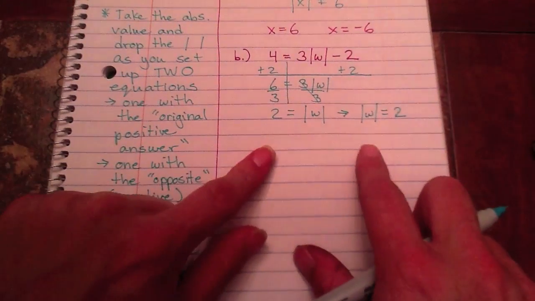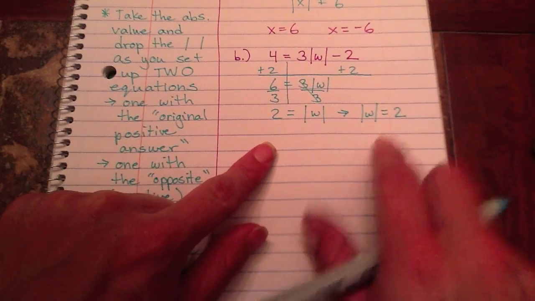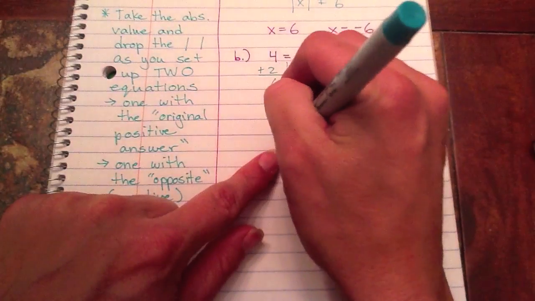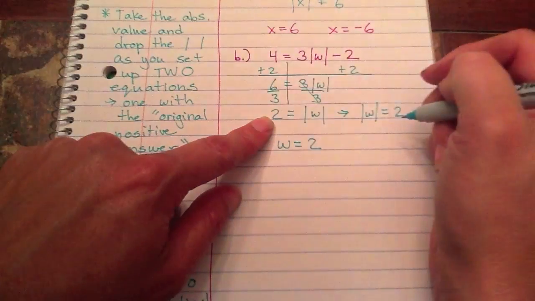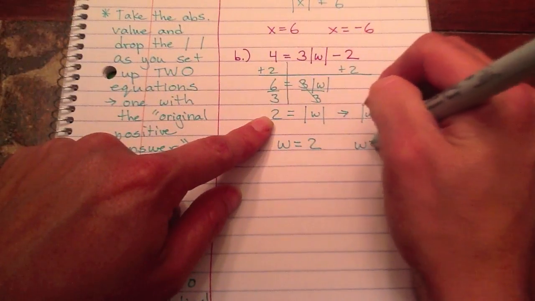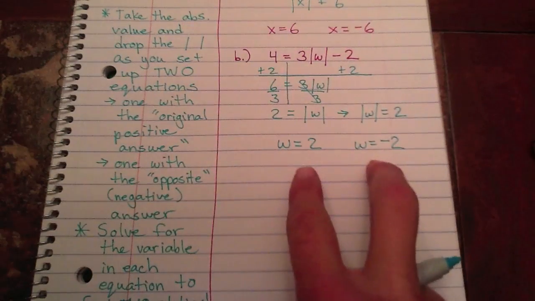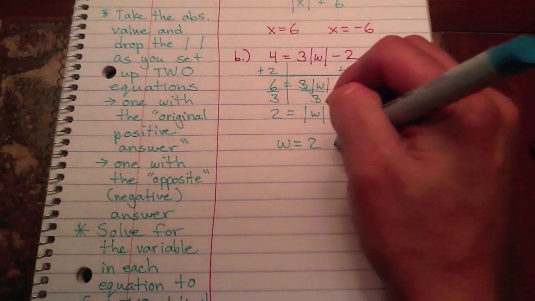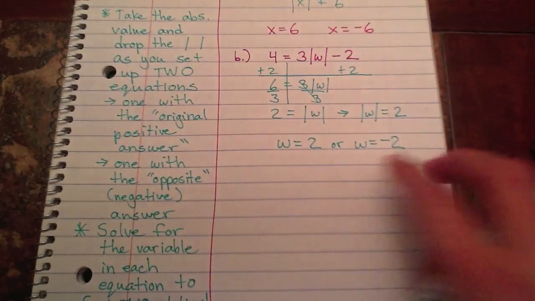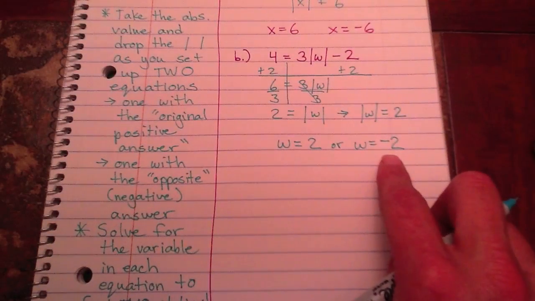Now I set up two equations as I drop my absolute value. W equals my original positive answer. W can also equal the negative version of that answer. And I'm done. I don't have to solve anymore. So it's 2 or -2.